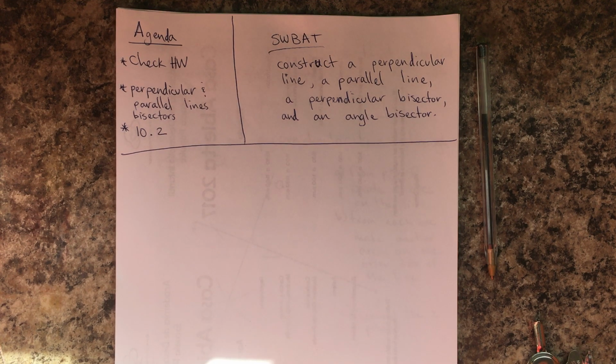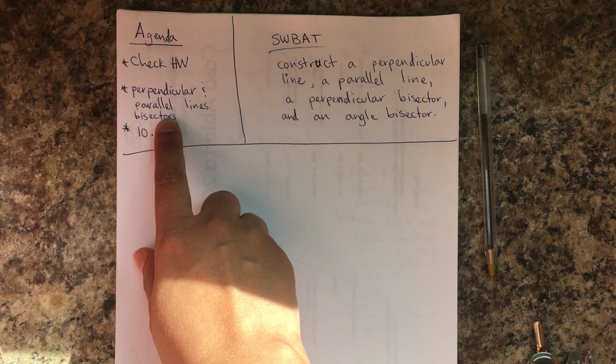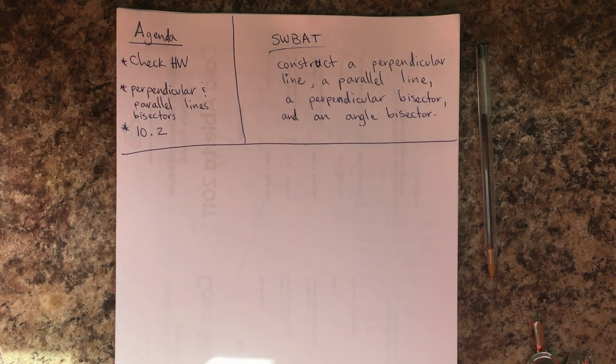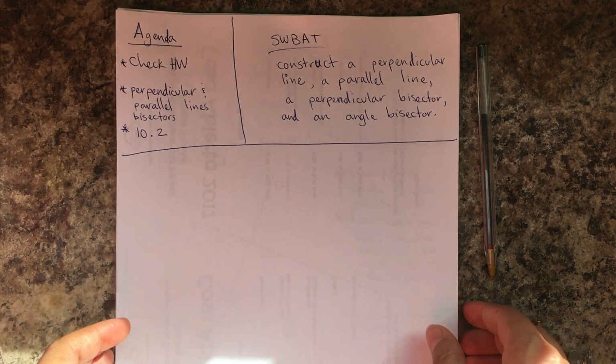Hello students, today's agenda is to check homework. You'll be learning about perpendicular and parallel lines as well as bisectors, and you will be able to do 10.2. Today students will be able to construct a perpendicular line, a parallel line, a perpendicular bisector, and an angle bisector.